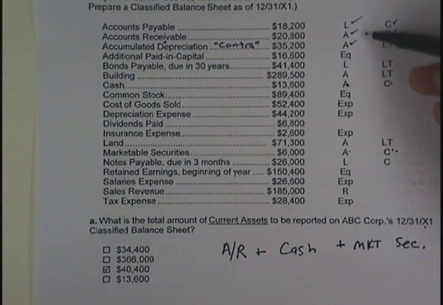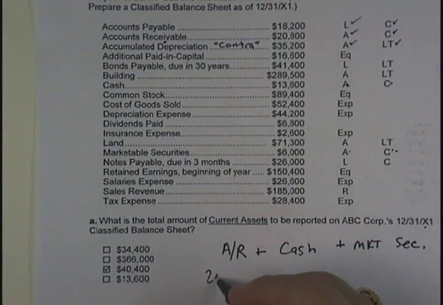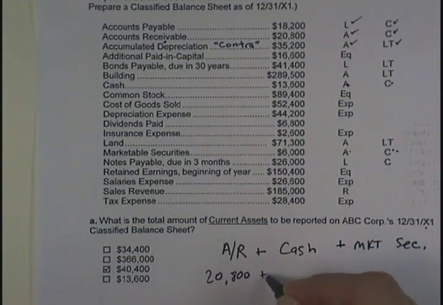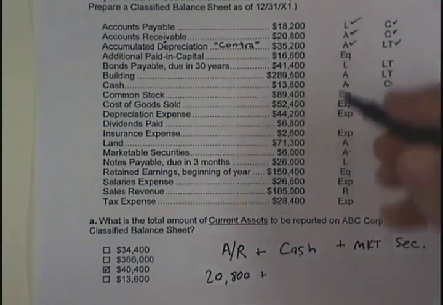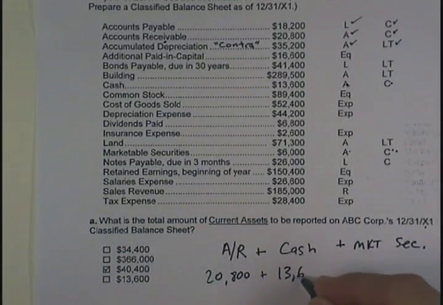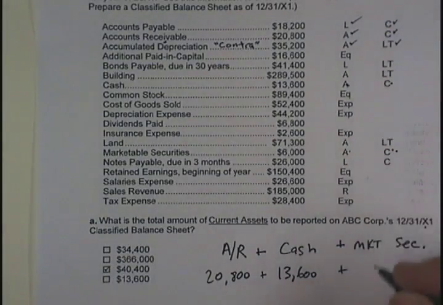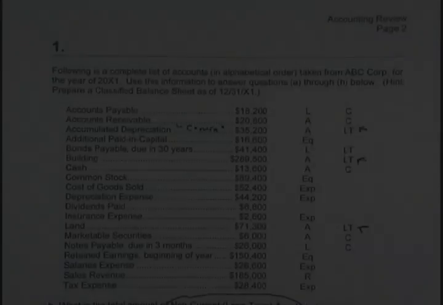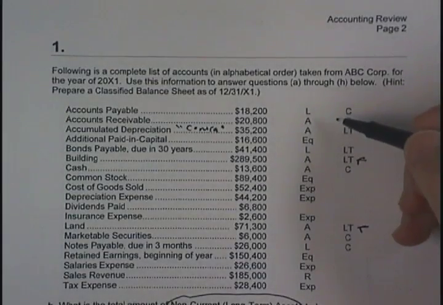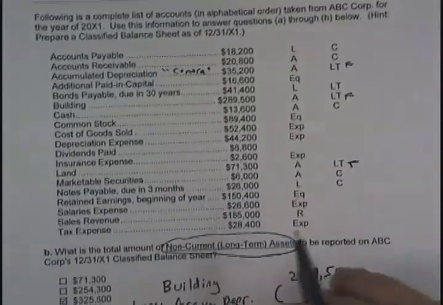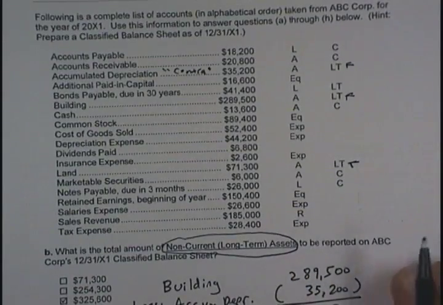The amounts of those are $20,800 plus the cash is $13,600 plus the marketable securities is $6,000. So the total current assets are $40,400.